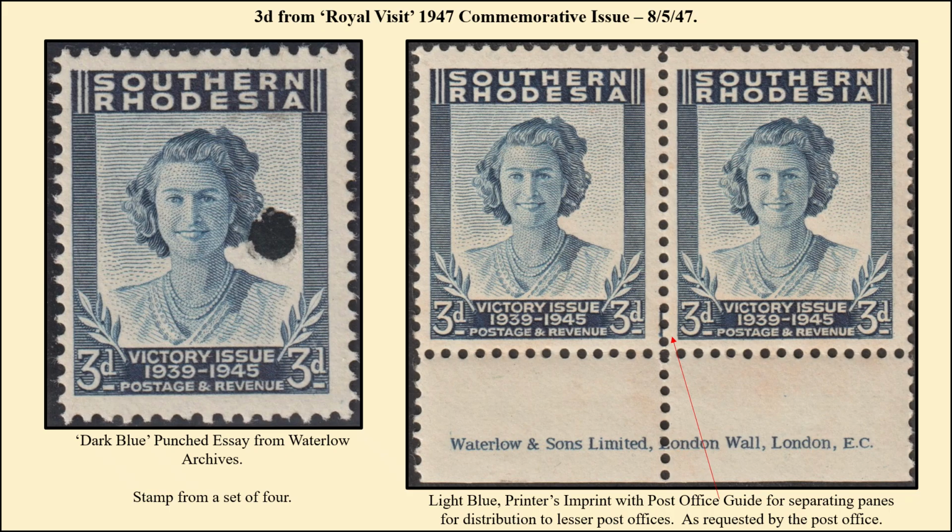When they were distributed in Southern Rhodesia, often the smaller post offices didn't require the full sheets, so they were divided along these marked lines for accountancy reasons.